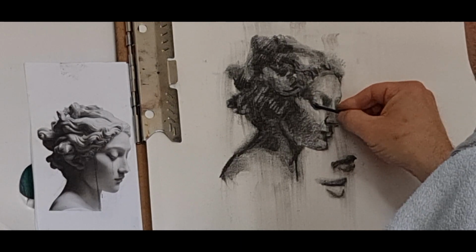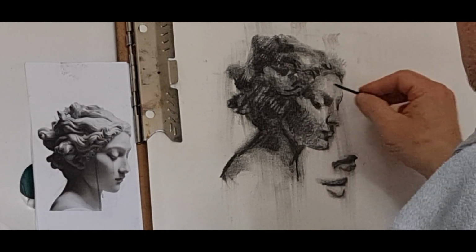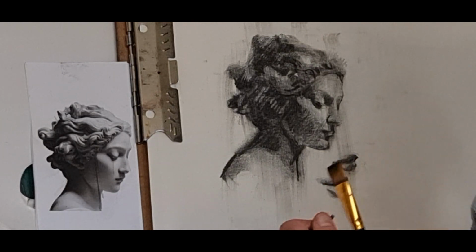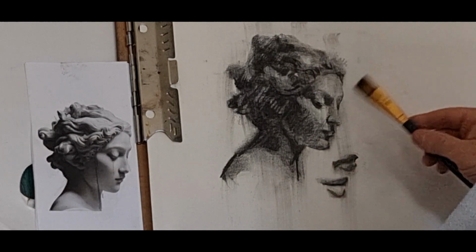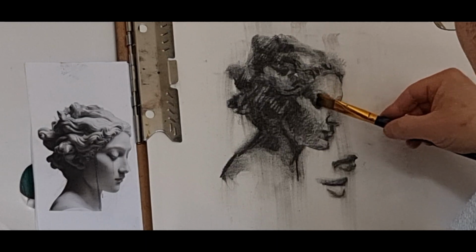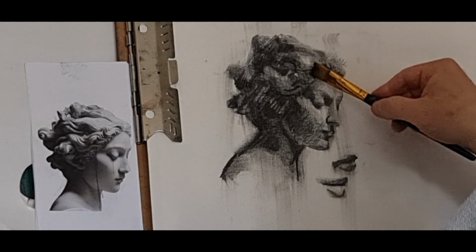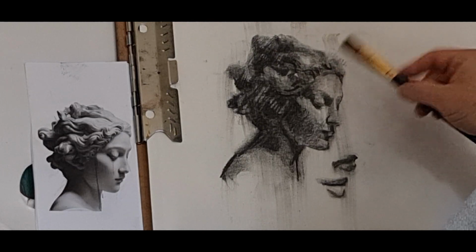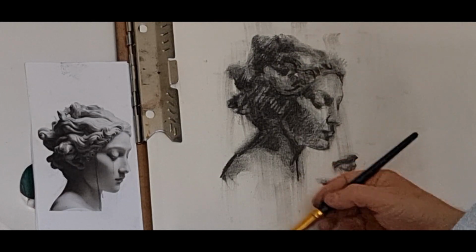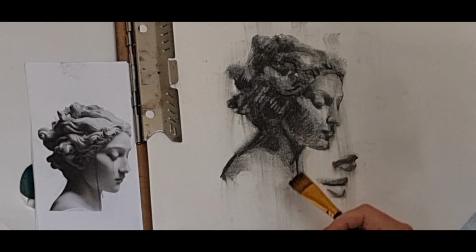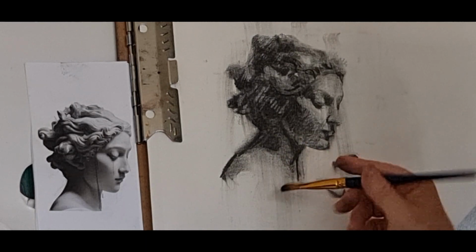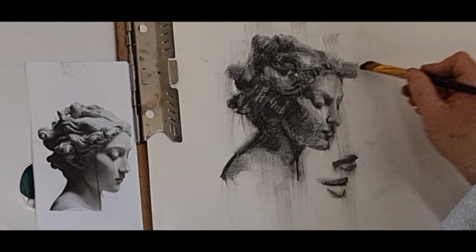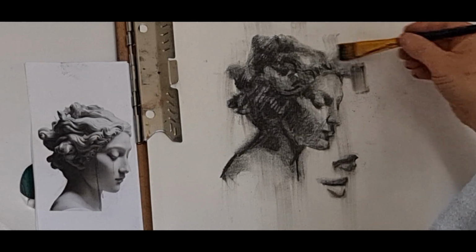Reflected light under the eye. With my brush now, get that reflected light a little bit lighter, and some of those curls a little bit softer. Take some dust from the sandpaper and apply it here.